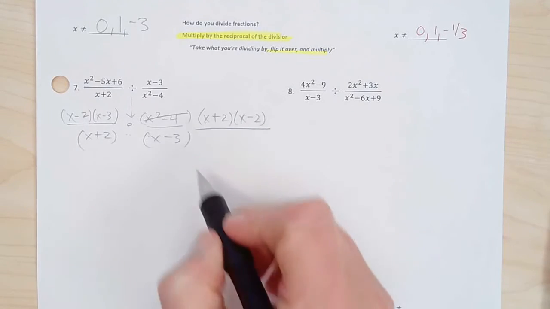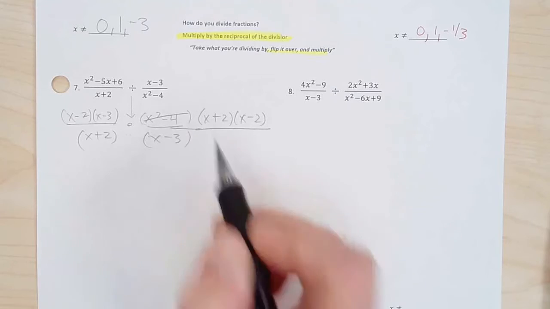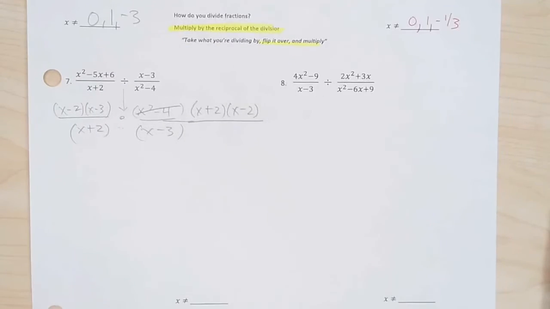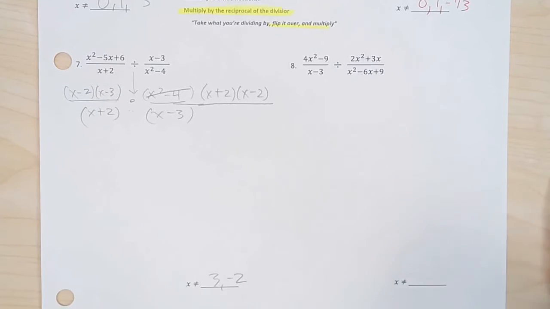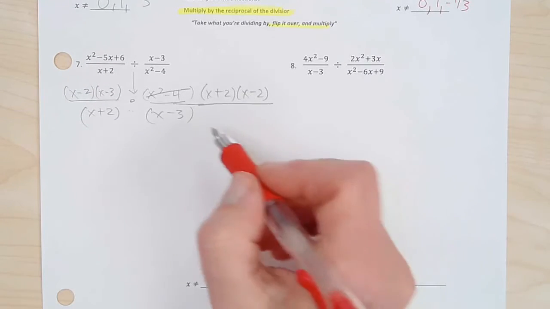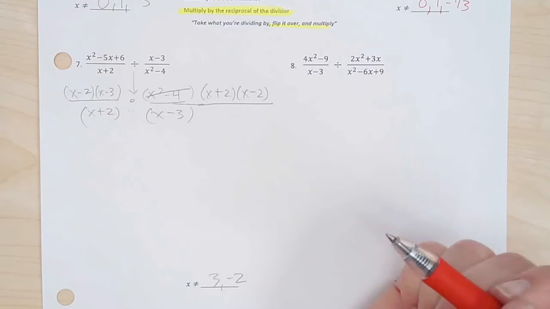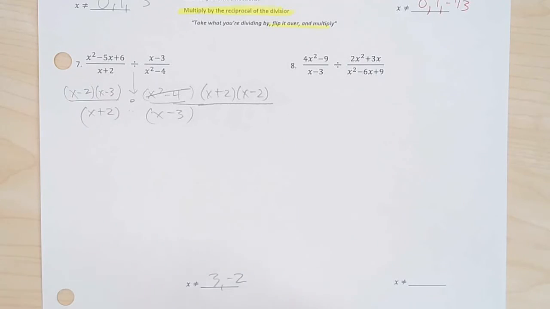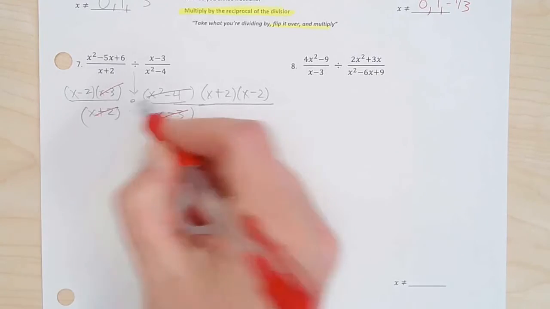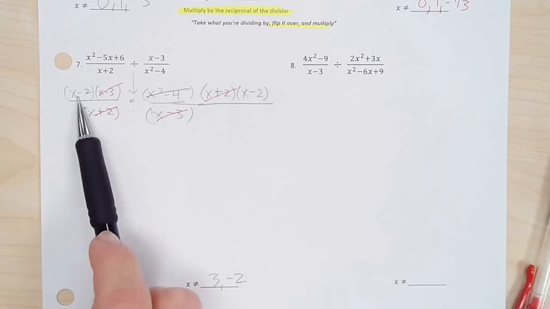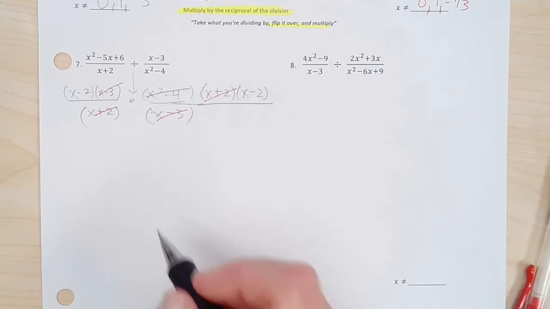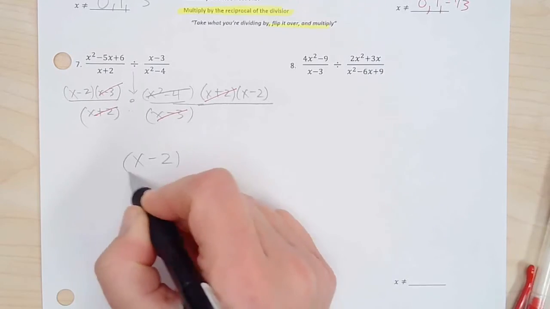And that's basically like one big fraction. So what do we need to exclude? We need to exclude positive 3, negative 2. And that means that we can simplify now. This x minus 3 cancels. The x plus 2 cancels, and we actually end up with x minus 2 times x minus 2, twice makes x minus 2 quantity squared.